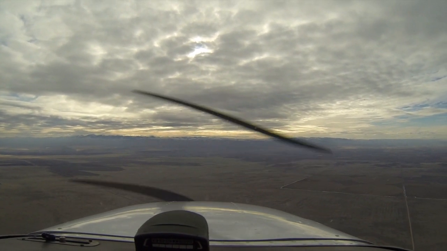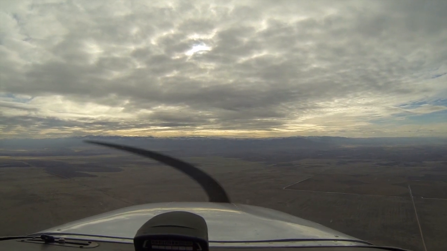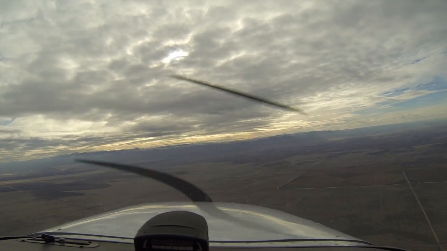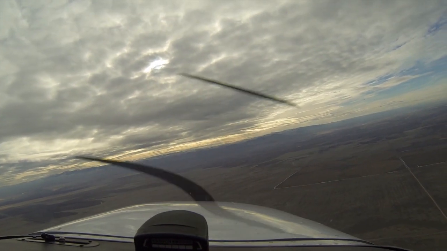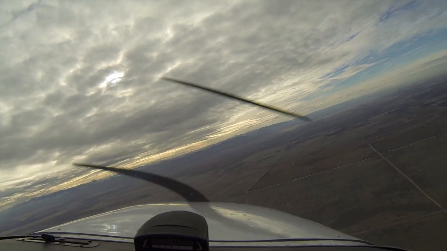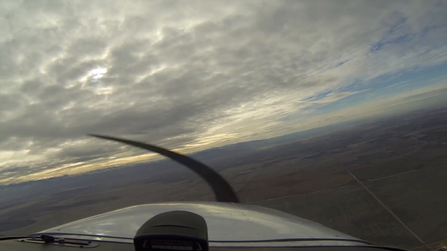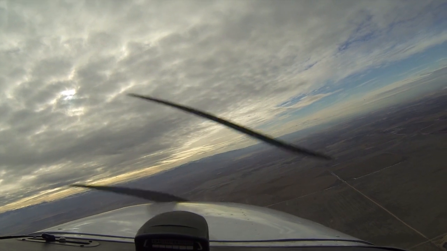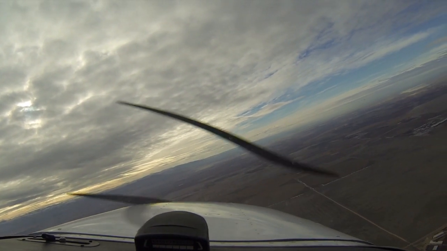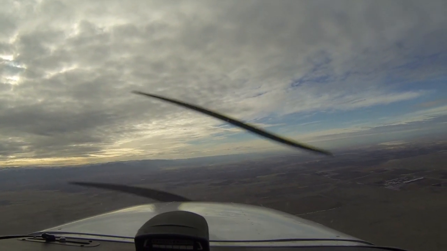So let's fly a heading about 250. 250. We'll fly this way a little bit to get ourselves away from the restricted area behind us.